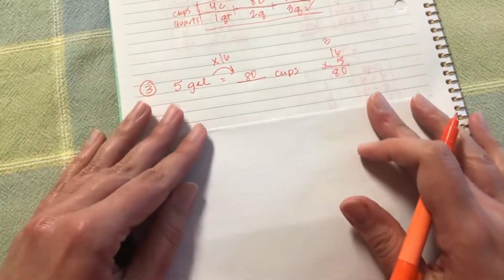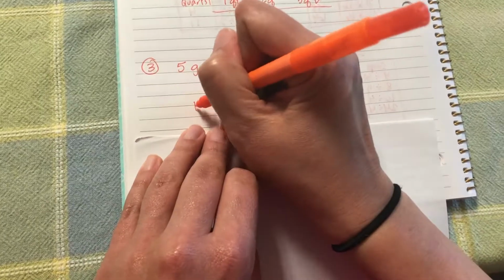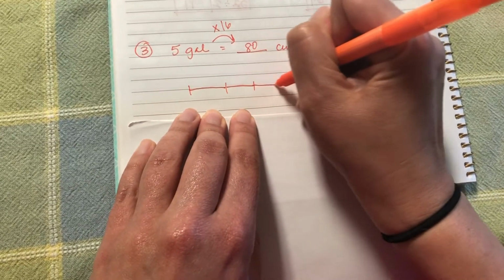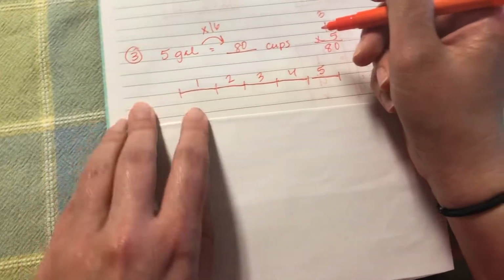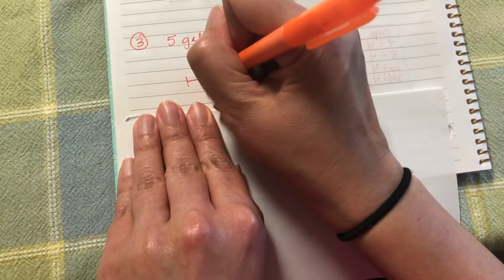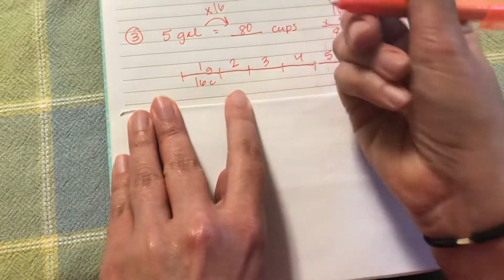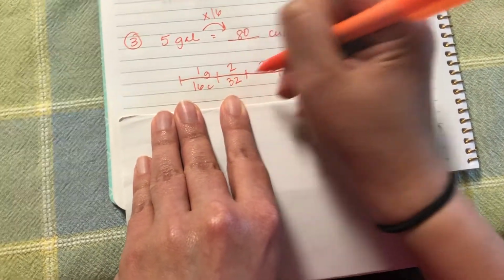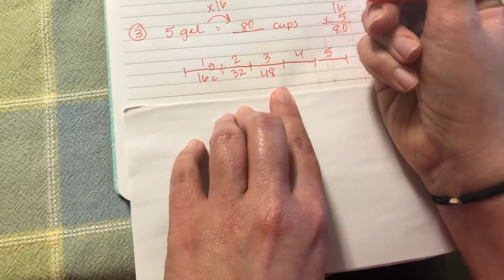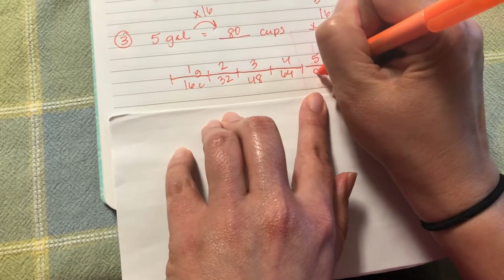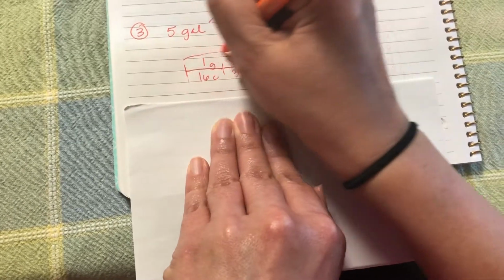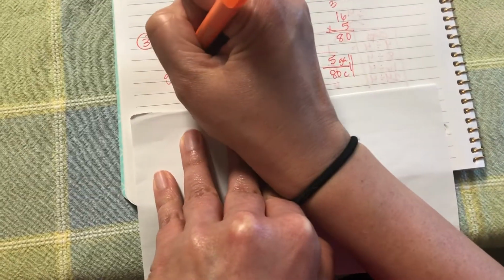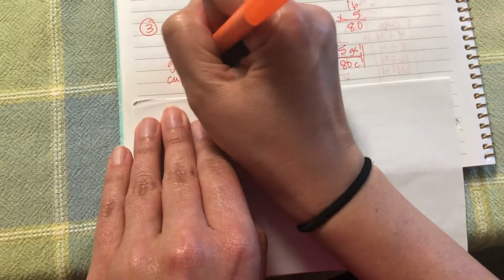Okay, so I'm going to check my work with a little chart here. Well, a number line. I'm going to turn it into a chart. 1, 2, 3, 4, 5. So these are all my gallons. 2 gallons, 3 gallons, 4 gallons, 5 gallons. Each gallon is 16 cups. So that's 16, 32, 48, 64, and 80 cups. And I have made a chart or a table for gallons to cups as well.